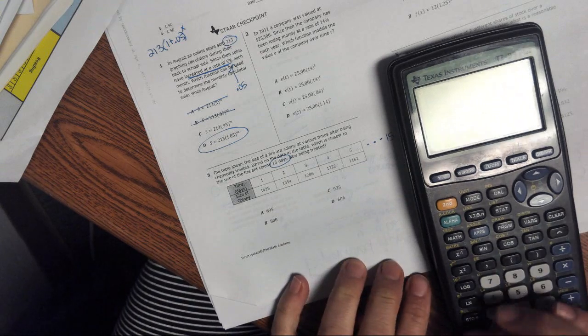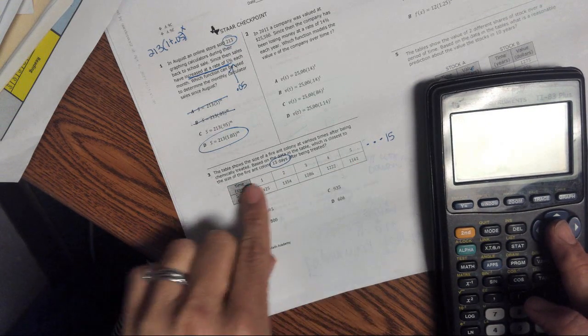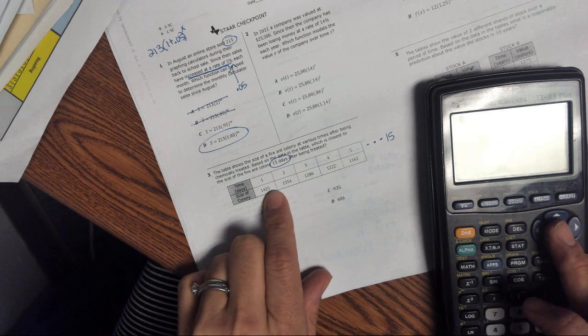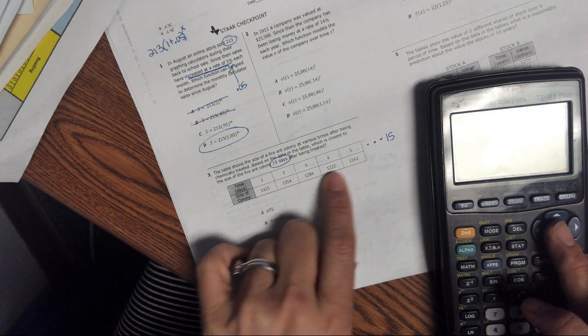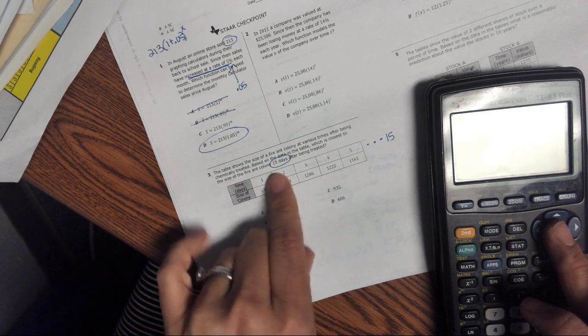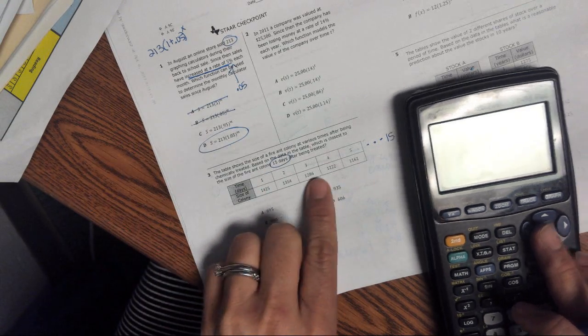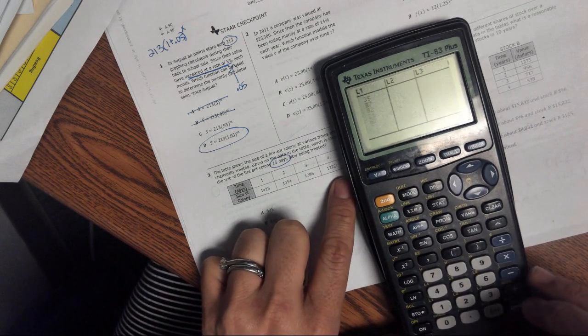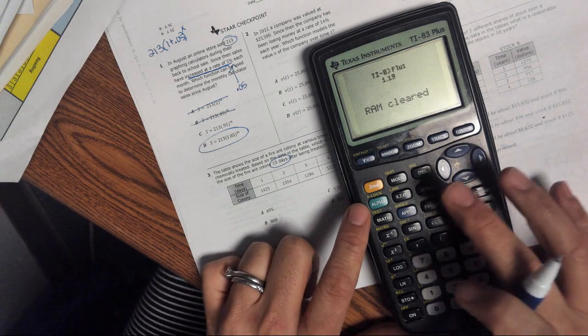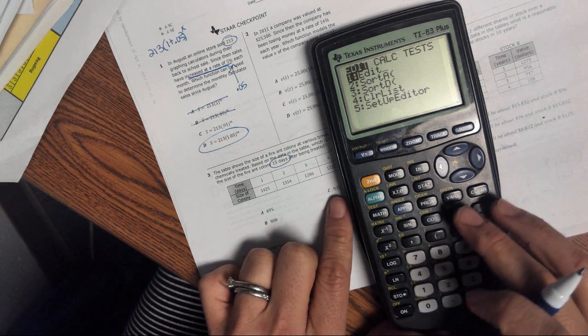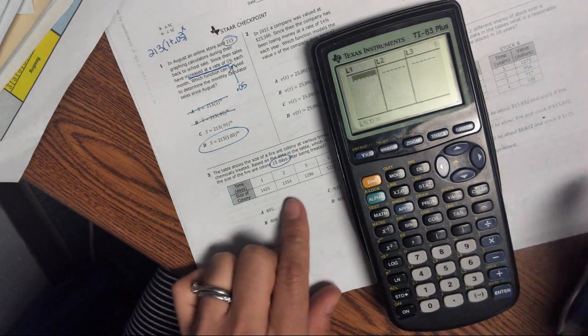And unfortunately on this one, it's hard to tell that it's exponential based on the information, because even though it's not going at a constant rate, this could also be a scatter plot. So it's kind of hard, but since it's all in exponential functions, we're going to use our stat edit button. Oops, I have to clear my calculator.